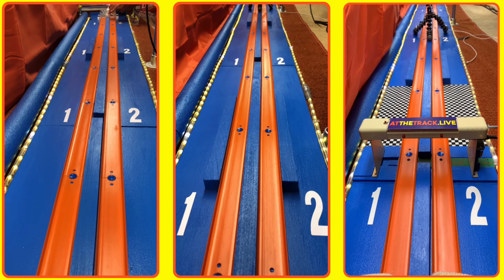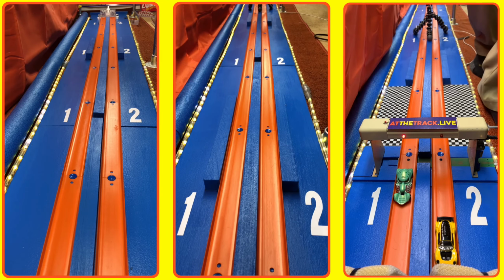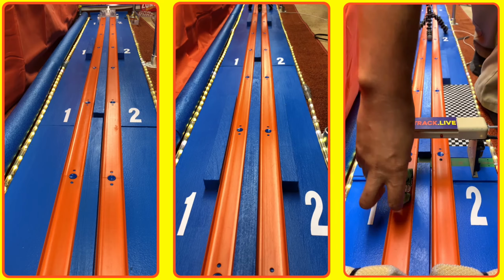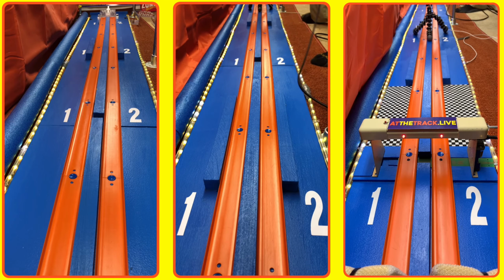Three, two, one, race. Squidward takes it. That race was close enough, but Squidward stayed out in front and took the race. We will now move on to race number 2, and the cars will switch lanes, and we'll see whether or not the Lotus can make a comeback.